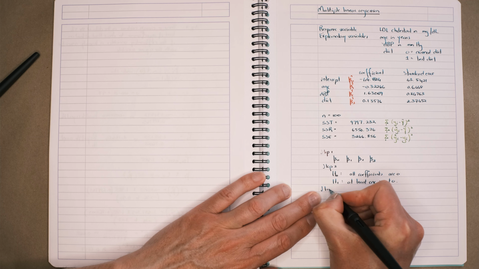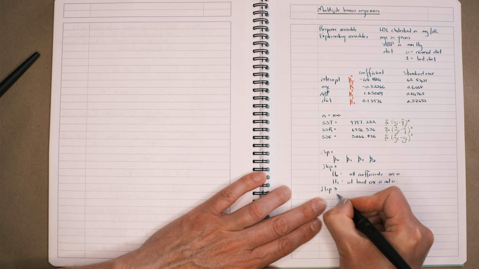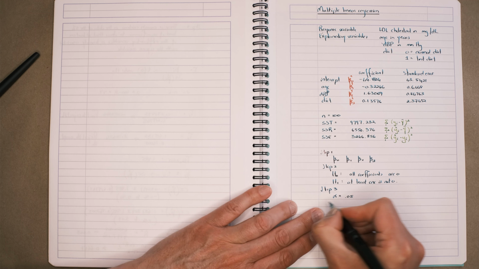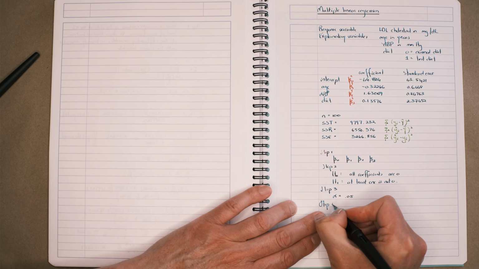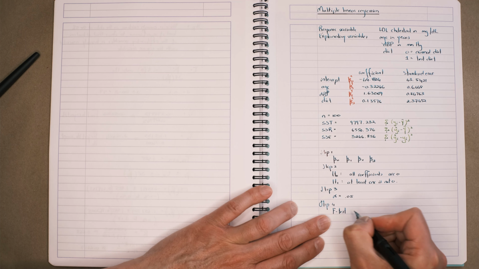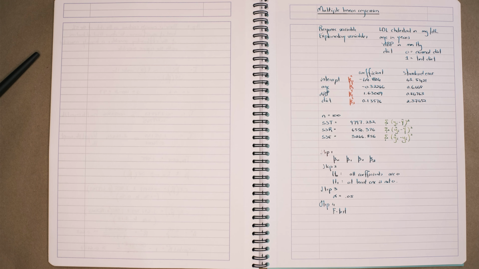So let's do step number 3. Step number 3 says write the level of significance, and that's going to be 0.05. Step number 4 is what test are we going to use? Well, we're going to use analysis of variance, so we're going to conduct an F-test. And what are the assumptions for the use of that test? Well, I'm not going to write all of those down, but we do know we need a linear relationship between our explanatory variables and the response variable. We need that all these 100 subjects are independent, so all our observations have to be independent.